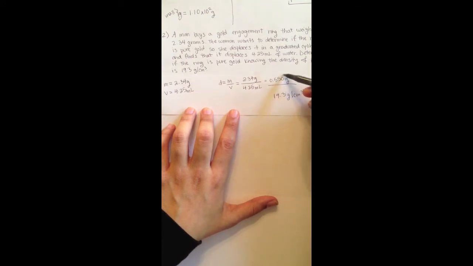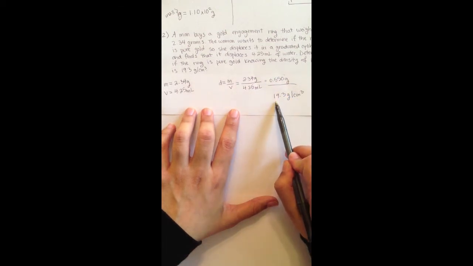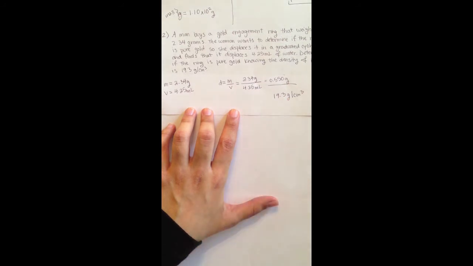These two numbers are nowhere near each other at all. If this number was 19.1, 19.0, somewhere around 19, we could say that yes, this probably is pure gold, but we have 0.550 against 19.3. Chances are this is not real gold.